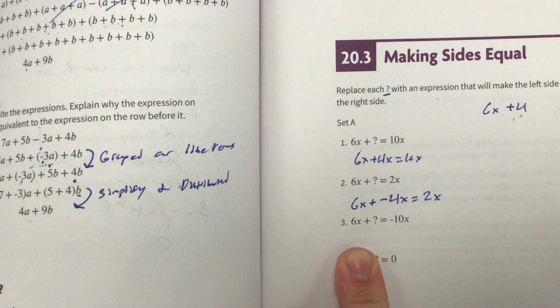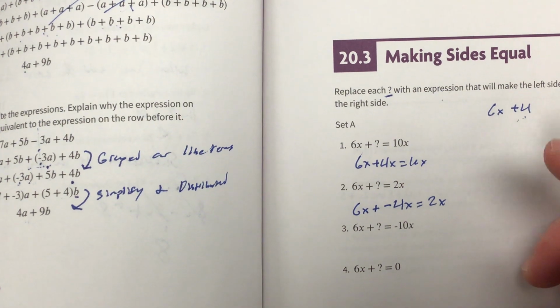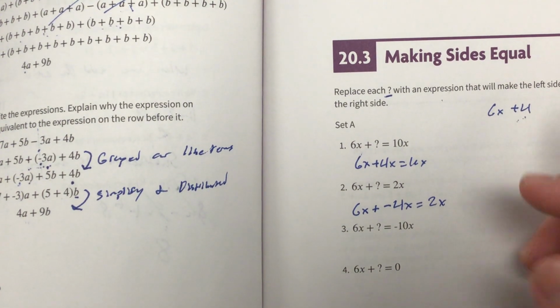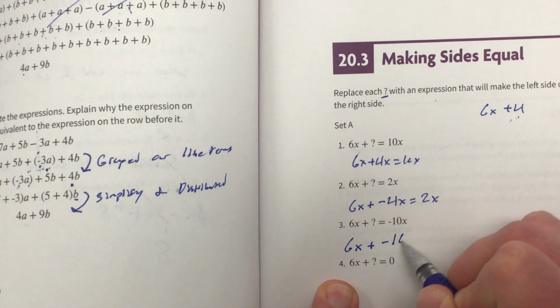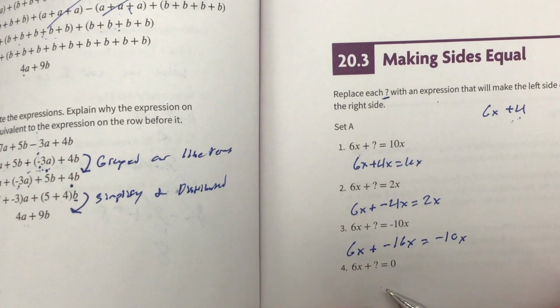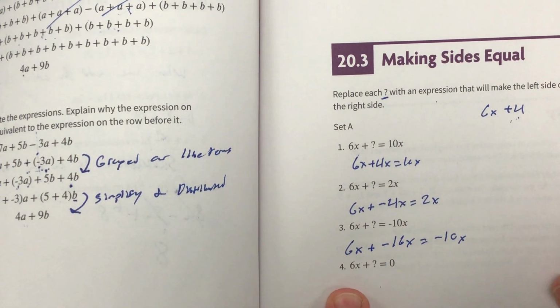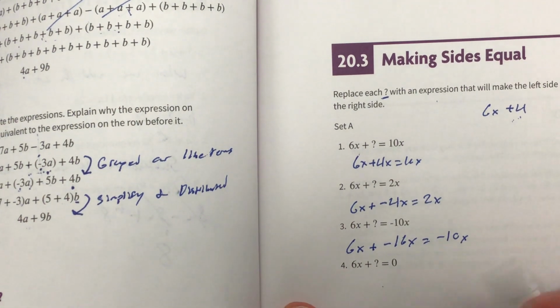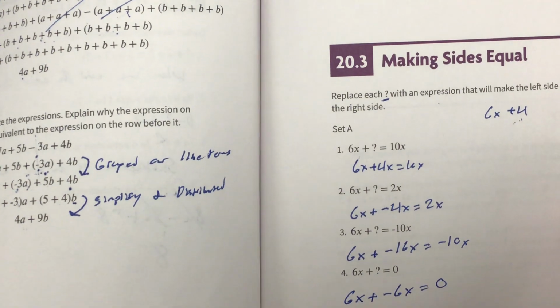All right. So now 6x plus what equals negative 10x? What do we have to add to 6x, Brody? Negative 16x. Negative 16x equals negative 10x. Brenna, what would we have to add to 6x to get to 0? Negative 6x. All right, and there is one more from those on the next page.